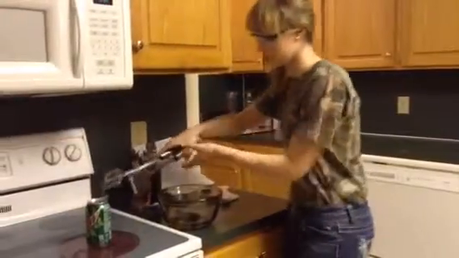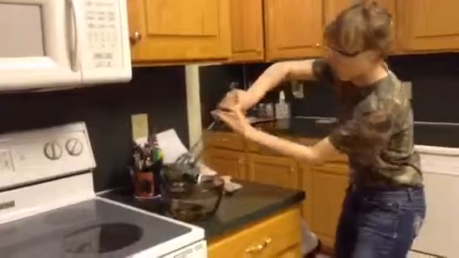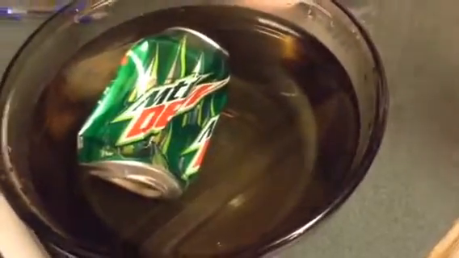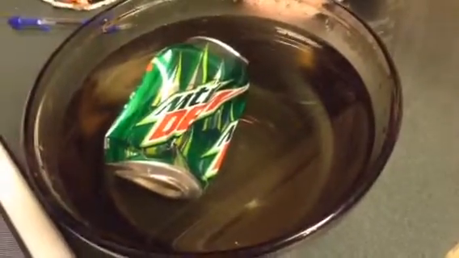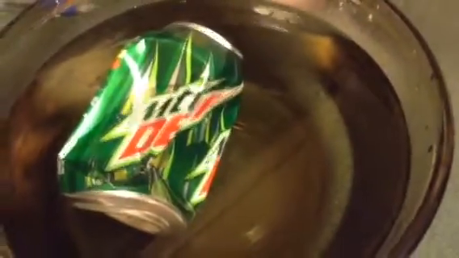Okay, it's about time to turn it upside down. Let's do this the right way. Whoa! Look at it. It's crushed. The molecules are cooling, so that slows them down and condenses the can because they no longer exert enough pressure inside the can to withstand the atmospheric pressure.